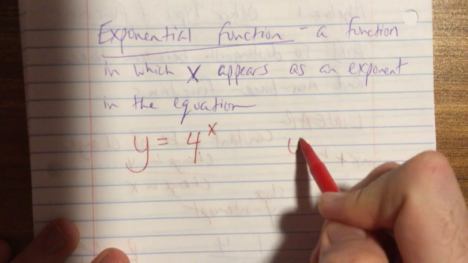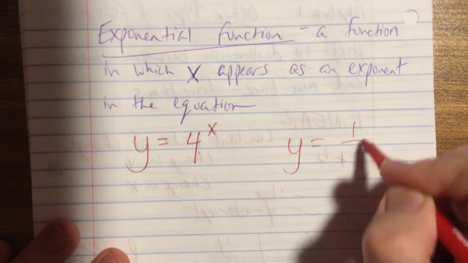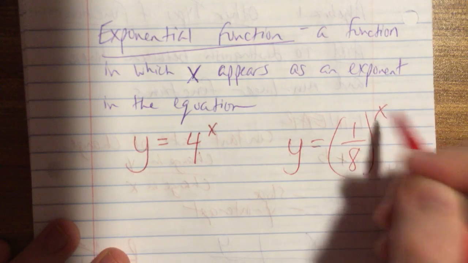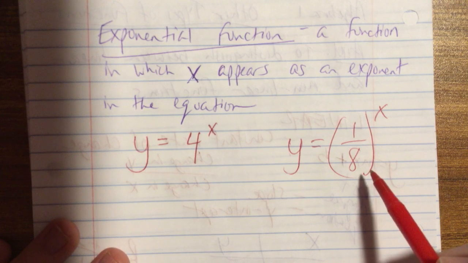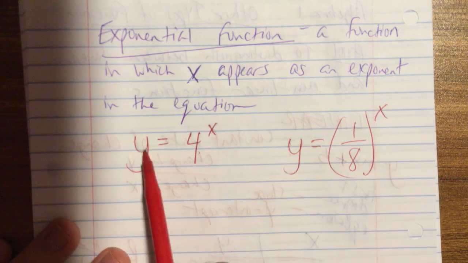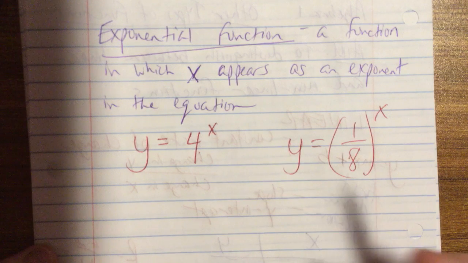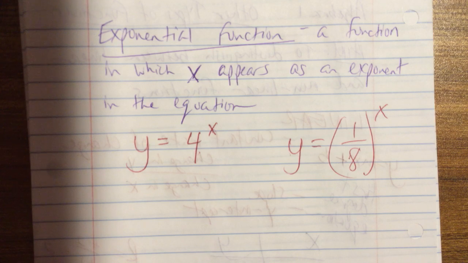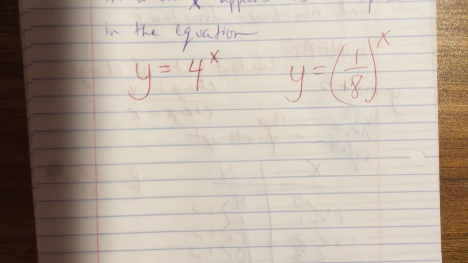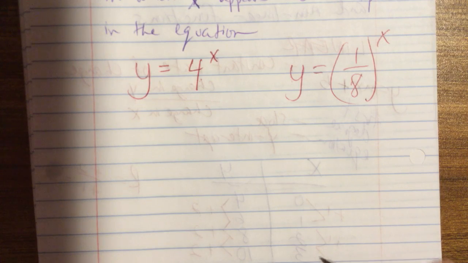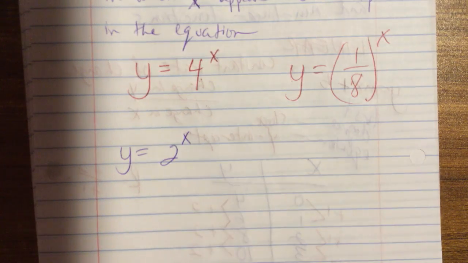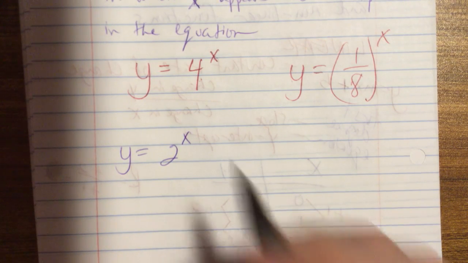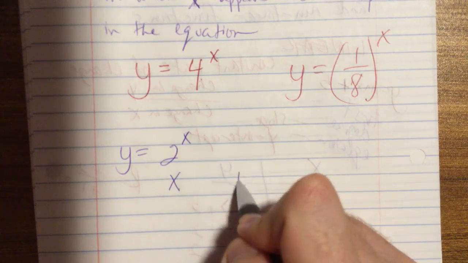Another example of this would be y is equal to 1/8 to the x power. We're still using x as the exponent, but we're changing the base that we're using, in this case, to be a fraction. Both of these situations are exponential functions. One of the most basic exponential functions would be y is equal to 2 to the x power. Let's take a look at a table that matches that equation.